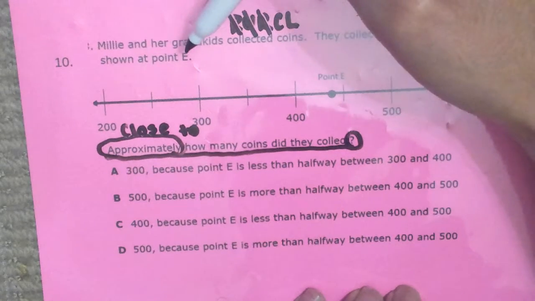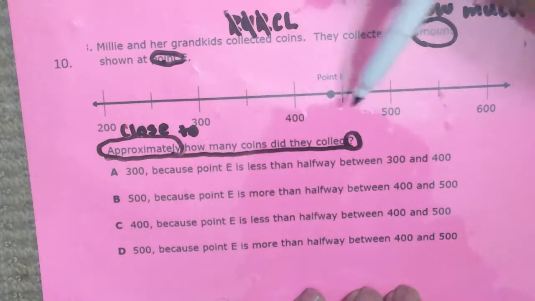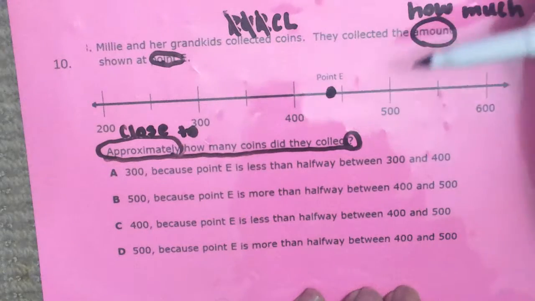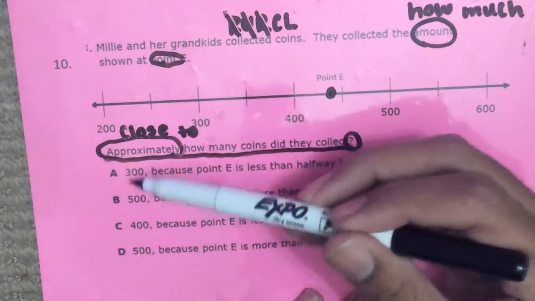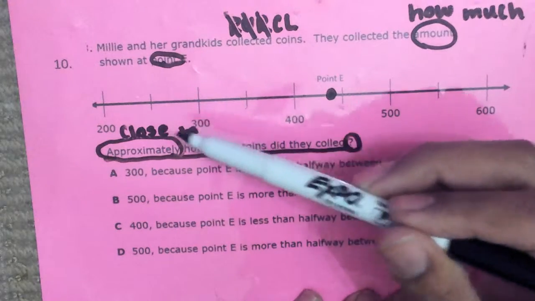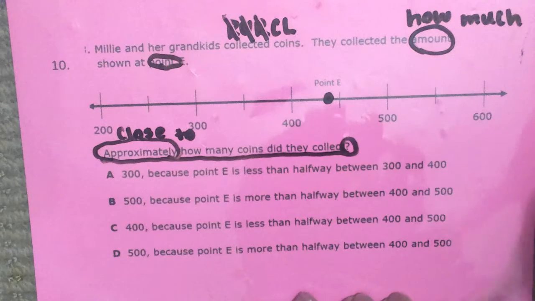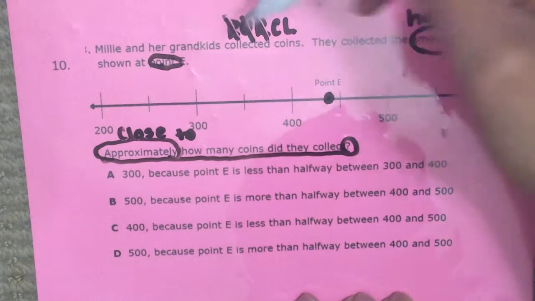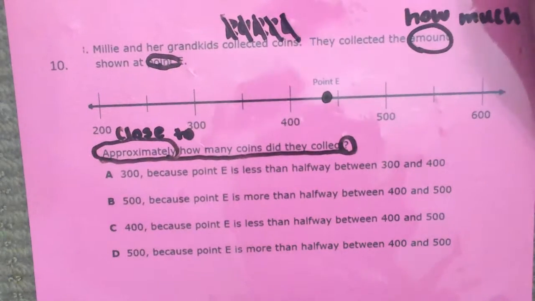shown at point E. So let's circle this point E and let's find it on our number line. Oh, here's point E. This is how much they collected. So we need to figure out which of these numbers point E is close to. So now that I've finished circling my clue words and labeling, I can cross off the C and the L.